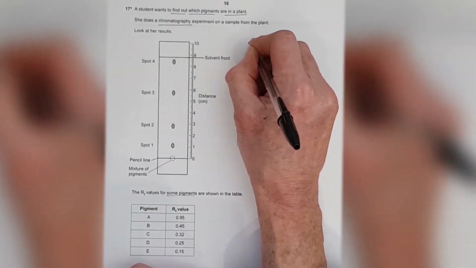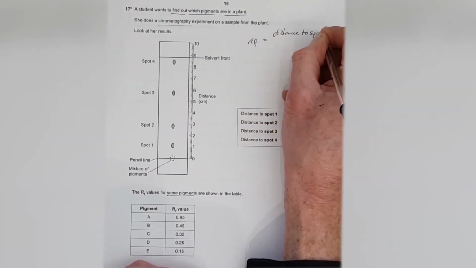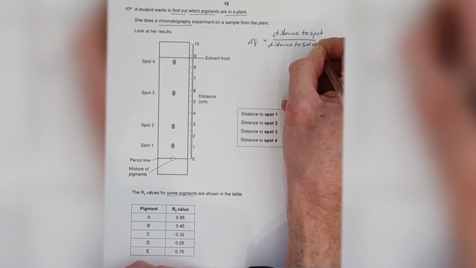3, 2, 1. Well, thank you, Mr. G. There's actually quite a number of answers we've not gone through yet which are permissible. If you reckon you got a good answer which was not mentioned, check the final mark scheme or ask your teacher. Now with chromatography, the RF value is the distance to the spot divided by the distance to the solvent.